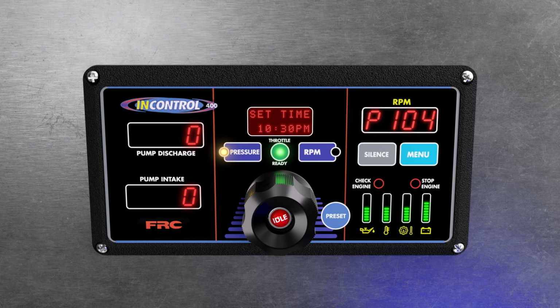Press the pressure or RPM buttons to change AM or PM. Press the menu button to move to minutes. Press the pressure or RPM buttons to adjust the minutes. Press the menu button to move to hours. Press the pressure or RPM buttons to adjust the hour. When the desired time is displayed, press and hold the silence button to store the time.